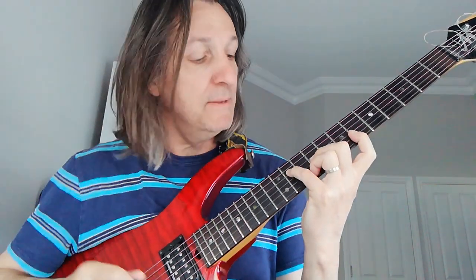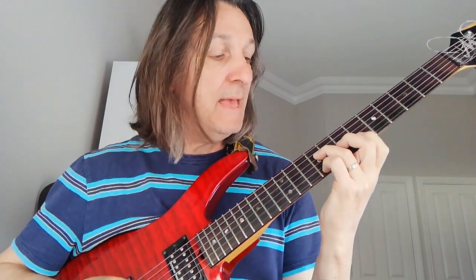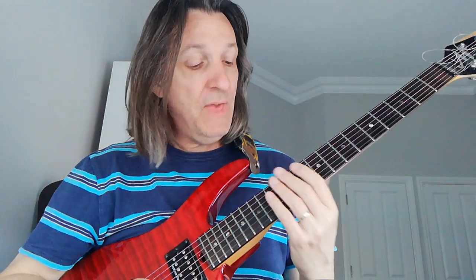We have C sharp, E, F, and D. As likewise, B, D, F, and C sharp. So that will give you a broad overview of the dominant seventh chords with the sharp 11 sound on the 1, 2, 3, 4 string family in the key of G.